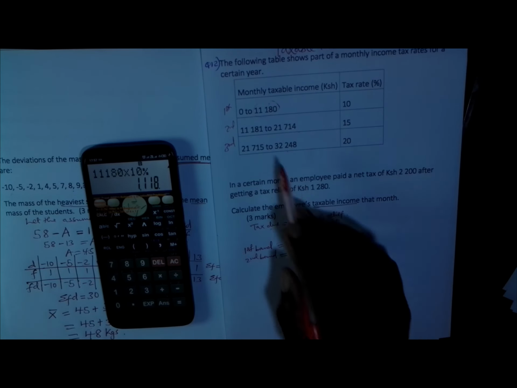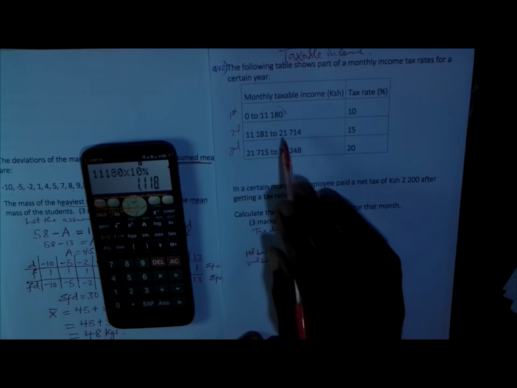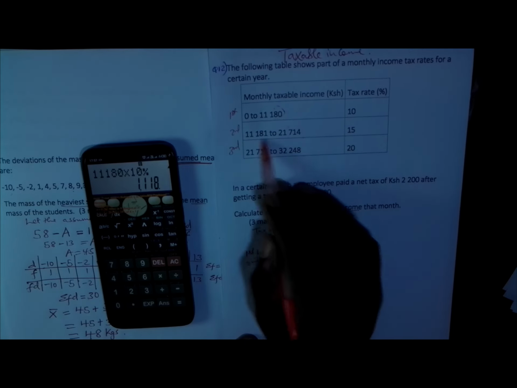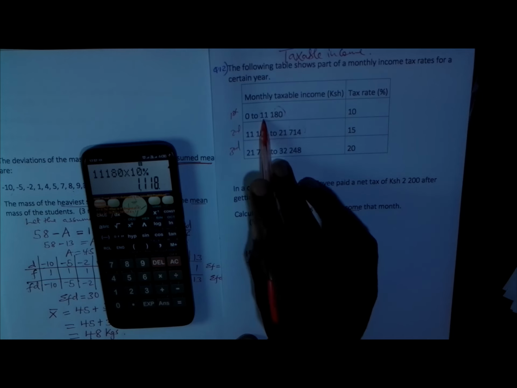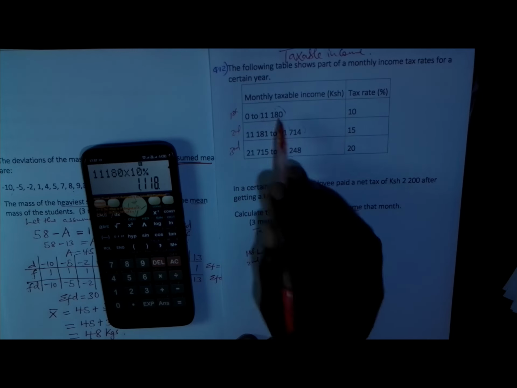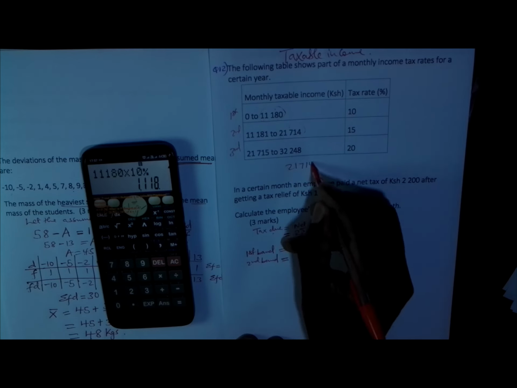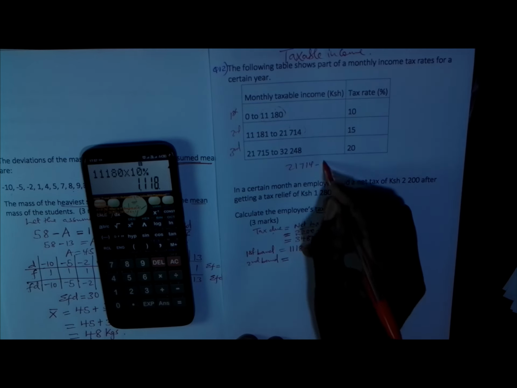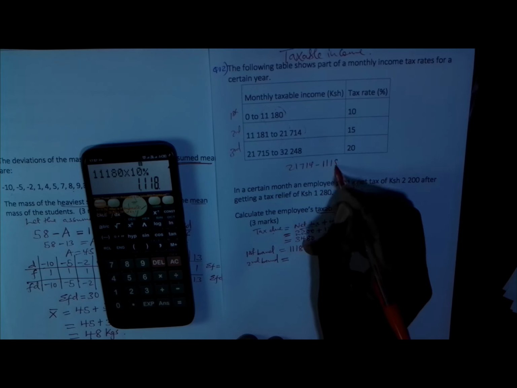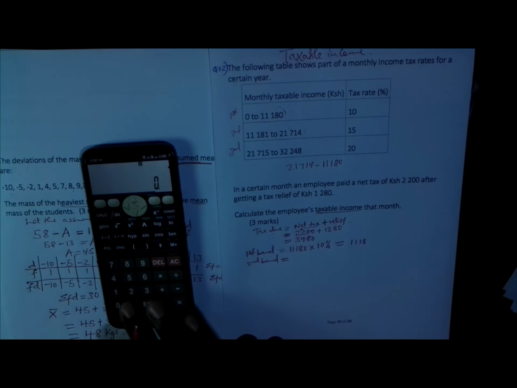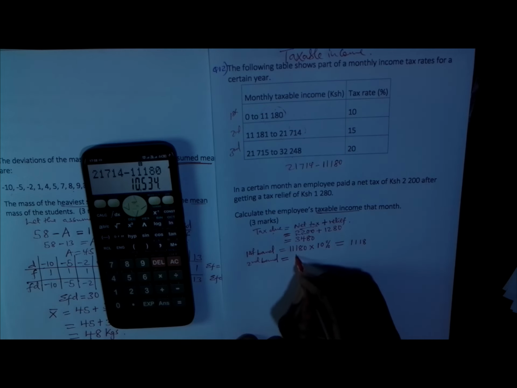For the second band, what will be the excess of 11,180? So we take 21,714 minus this amount, 11,180, and if we do so, we get 10,534.